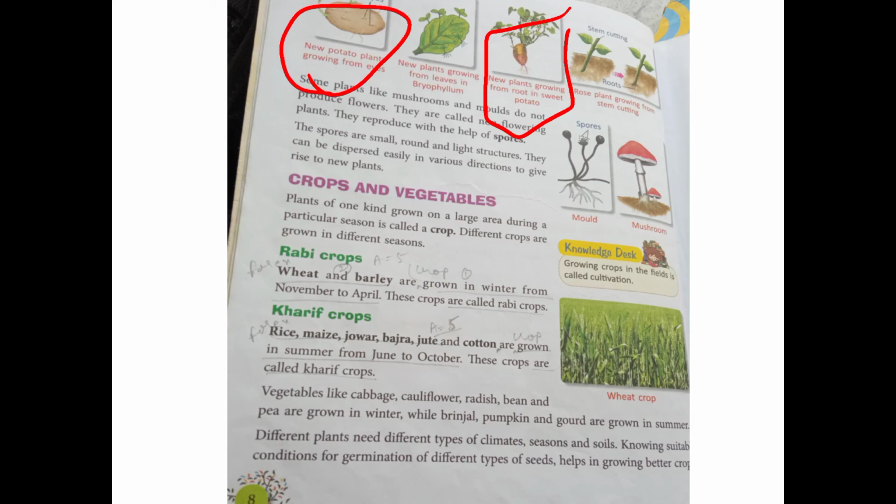Crops. Come to the crops and vegetables. What are crops? Plants of one kind which are grown on a large scale. किसी बड़े पैमाने में अगर आप किसी एक प्लांट को ग्रो करते हो, they are known as crops. There are two types of crops, rabi and kharif. Rabi crops are known as winter crops because they are grown between November and April. Kharif crops are known as summer crops because they are grown between June and October.